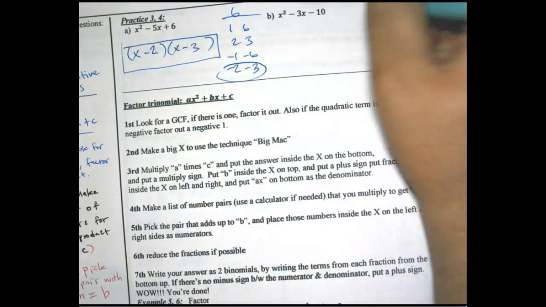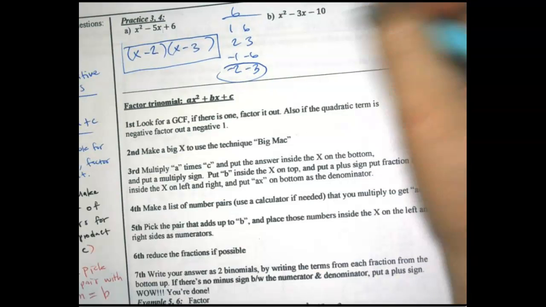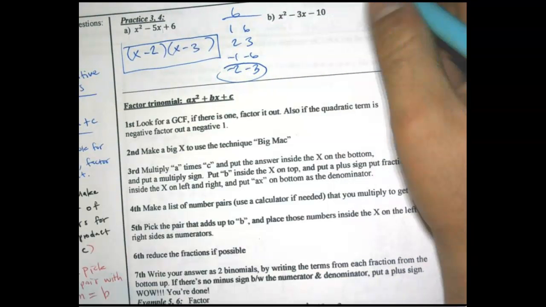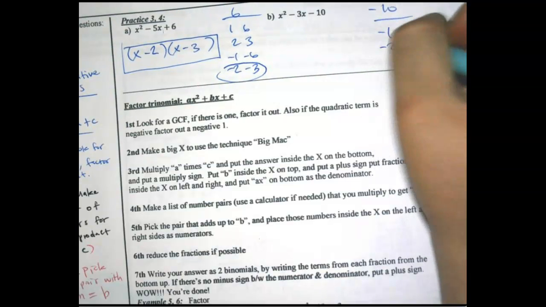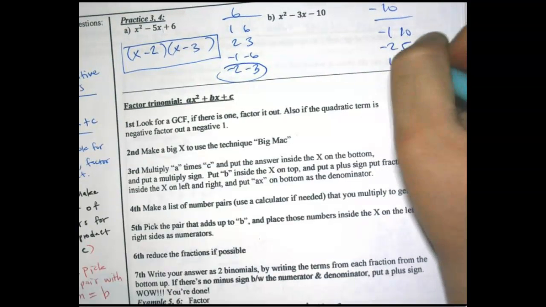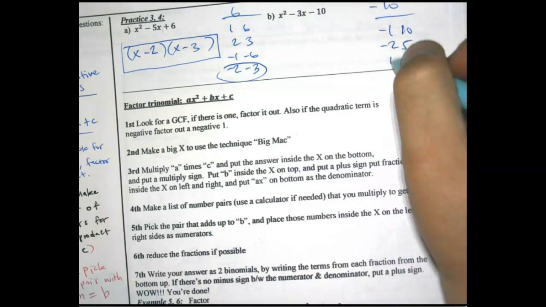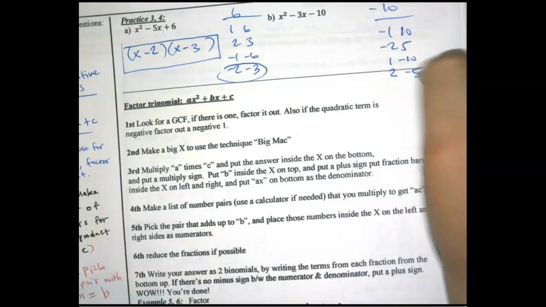On this one, I need numbers I can multiply to get negative 10, but they need to add up to negative 3. So negative 1 times 10, negative 2 times 5. You can switch the signs: 1 times negative 10, or 2 times negative 5.